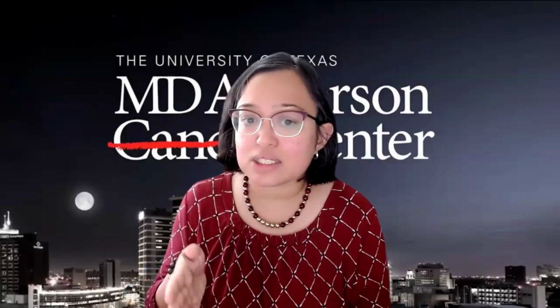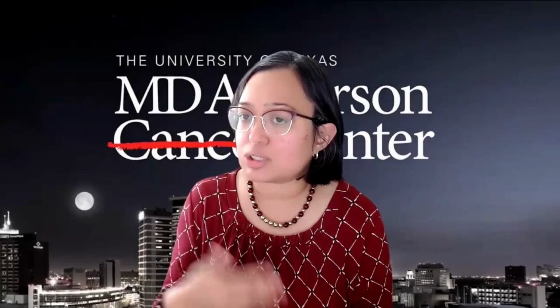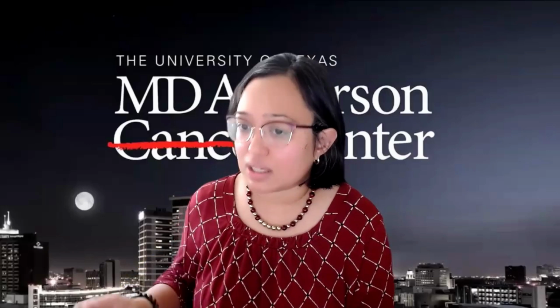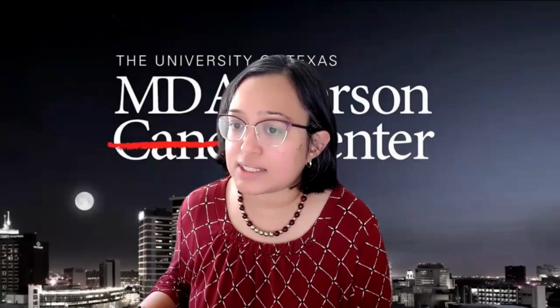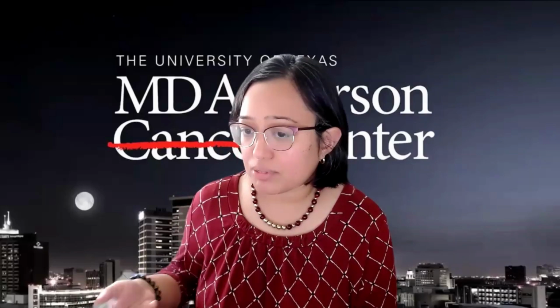But for the single gene test, we don't ask for just PD-L1 alone, unless we know the driver already and we just want to know if immunotherapy will be an option. Then yes, we check for PD-L1 alone through IHC. So the additional test is IHC, or immunohistochemistry, that is offered at MD Anderson. If you're not at MD Anderson, you can ask your doctor which one they have, and they can order the additional test.